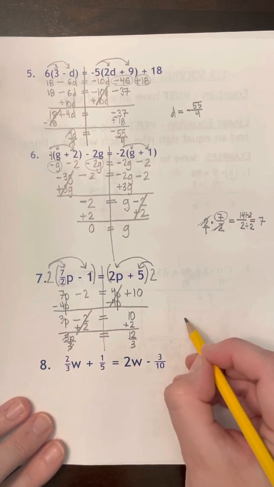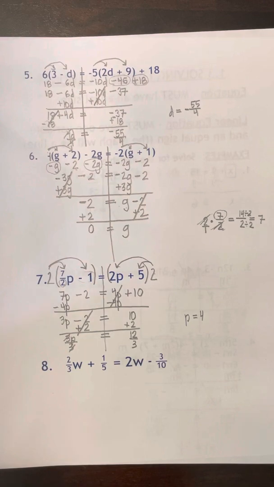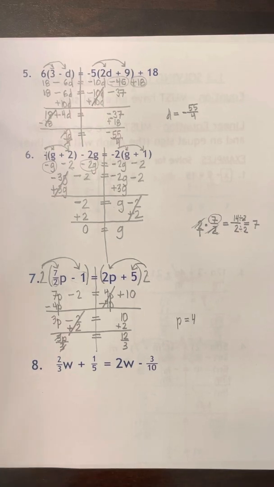And I'm going to end up with p equals 4. So just throwing that out there that you can do this problem by getting rid of those fractions. Now, if you didn't want to do it that way, you'd have to deal with fractions probably the majority of the way through that problem. So I'm really encouraging you to try it this way. And we're going to try another one together this way too.